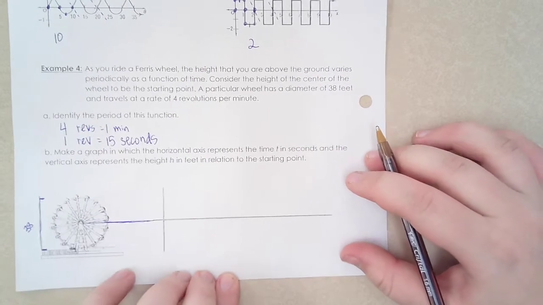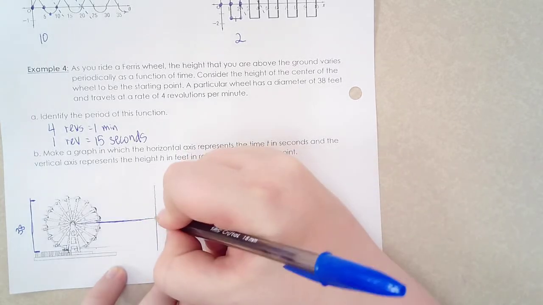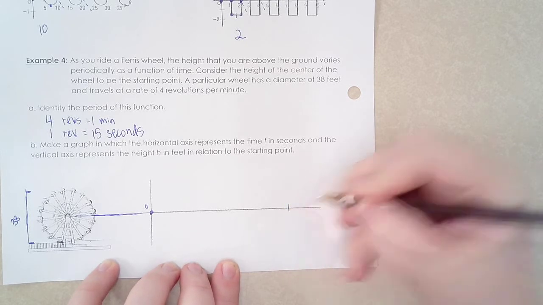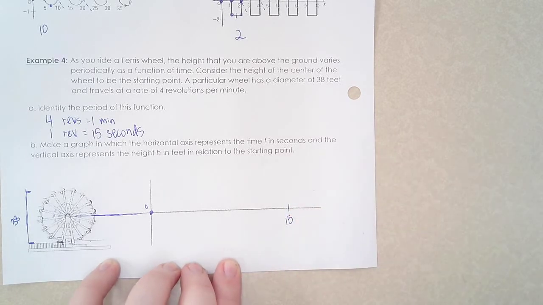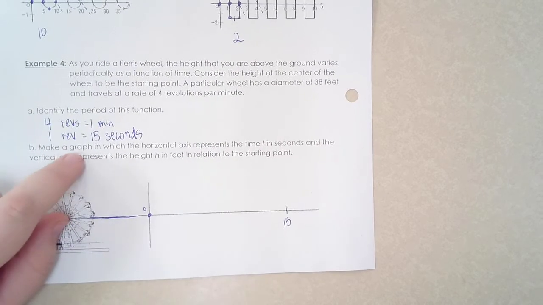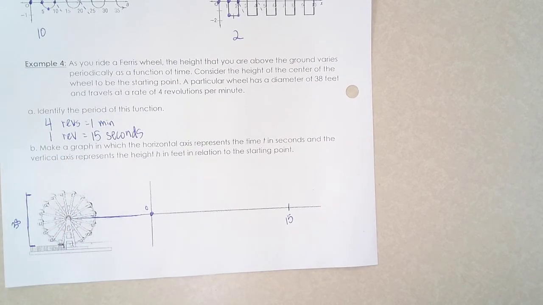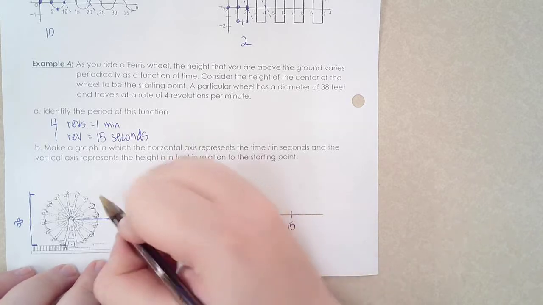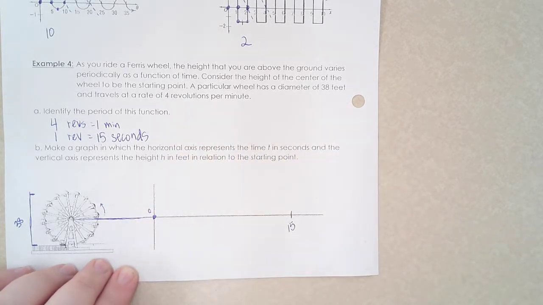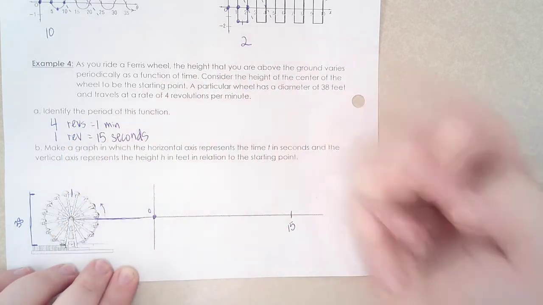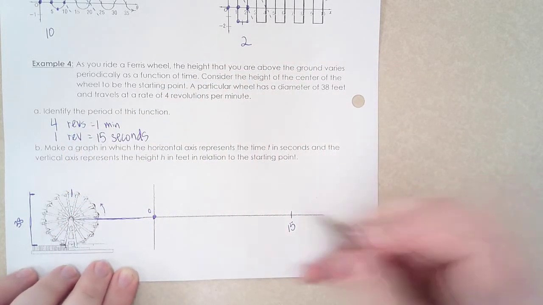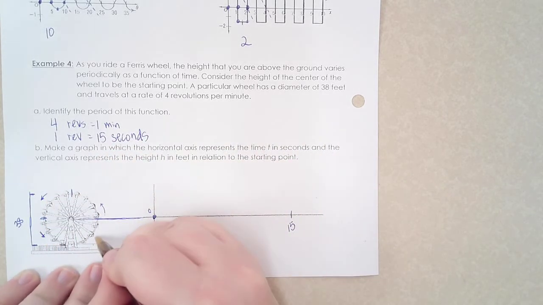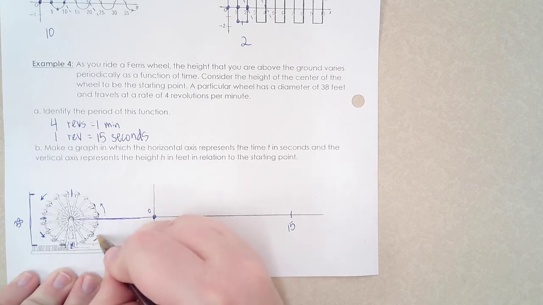That helps me when I'm graphing my periodic function because if I go down here, I know that I should start at 0. That's when you first get on the Ferris wheel. And I should certainly end at 15 seconds based on the fact that I know it repeats every 15 seconds. And just like I did with the unit circle, I'm just going to trace this Ferris wheel's movement over time. So if I start here, I start by going up. When I reach a 1/4 of the way around the Ferris wheel, I start to change directions and go down. When I hit the midpoint, I continue to go down. And when I hit the 3/4 point, I start going back up.